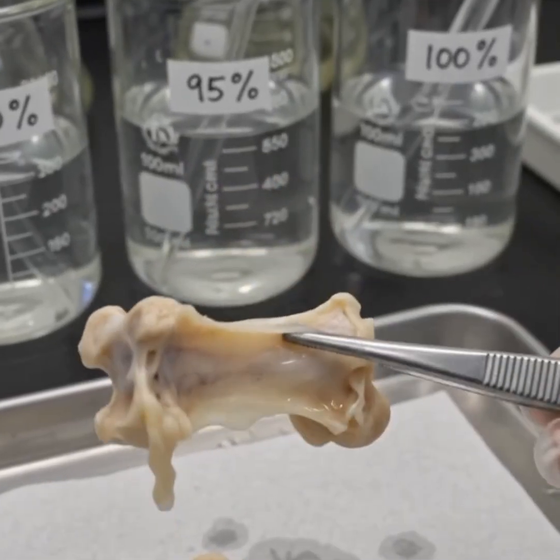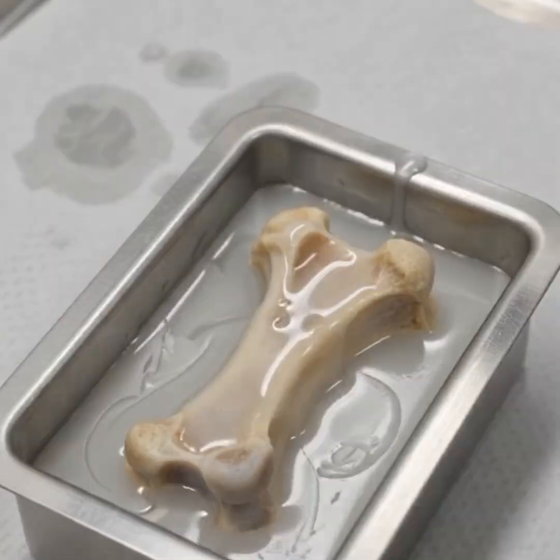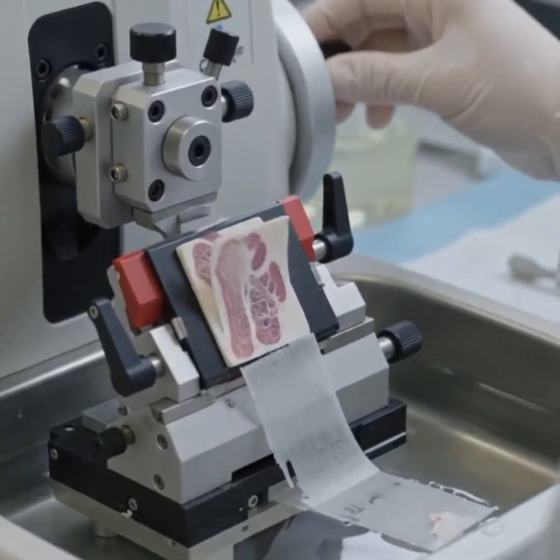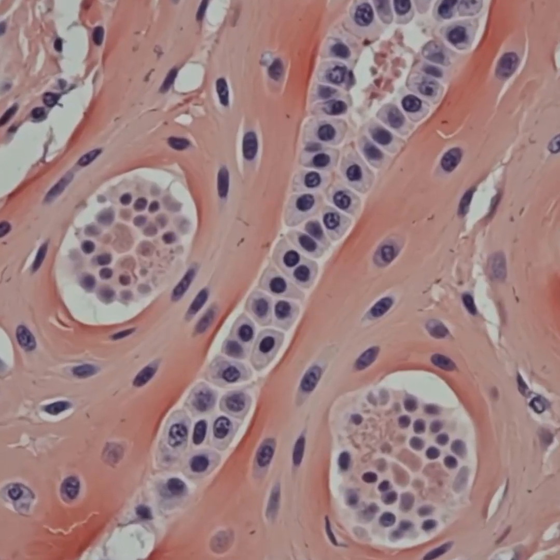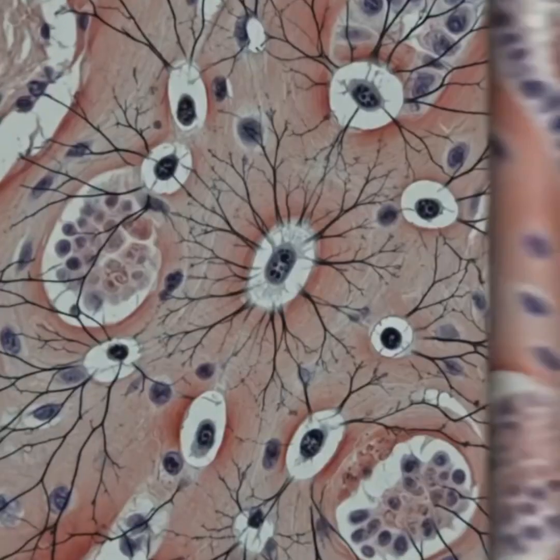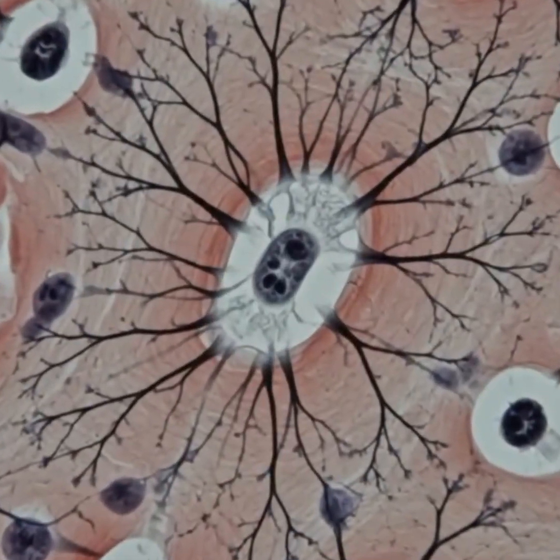Decalcified sections are prepared by removing mineral with strong acids. Tissue is cut into ultra-thin sections and stained. H&E stains obscure the delicate canaliculi. Protargol stains these structures black, tracing connections between active cells.